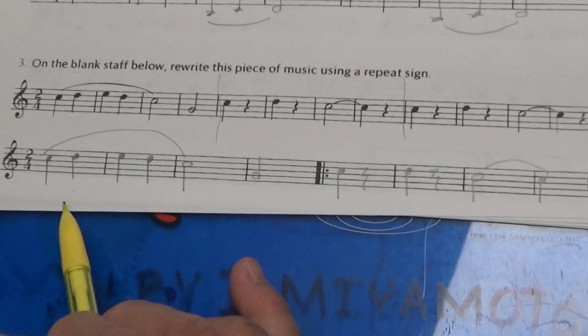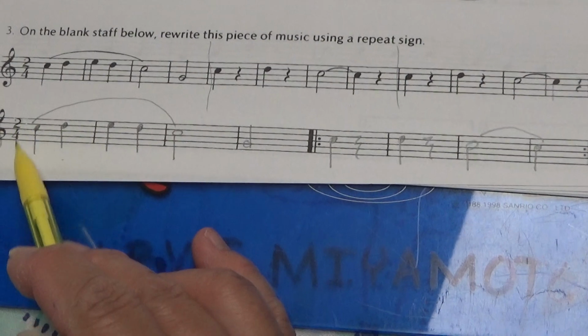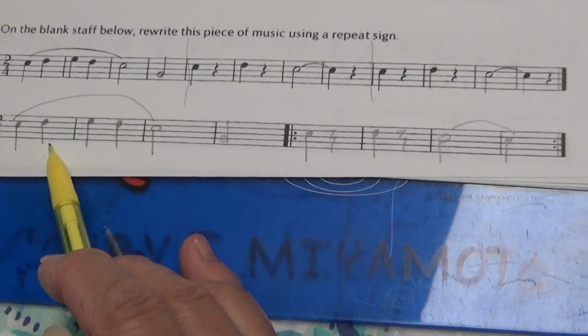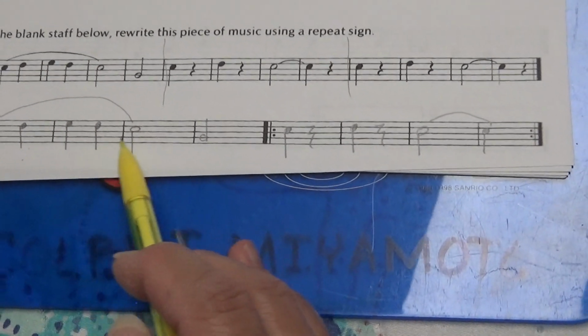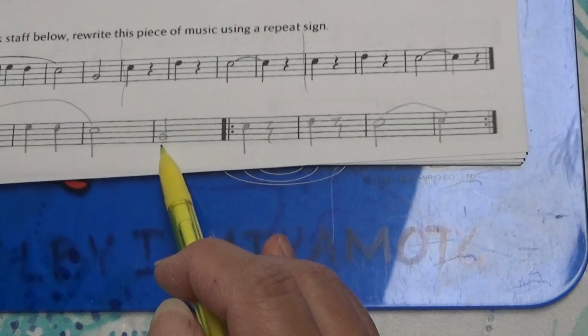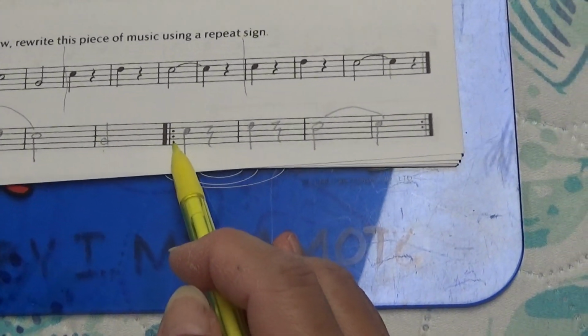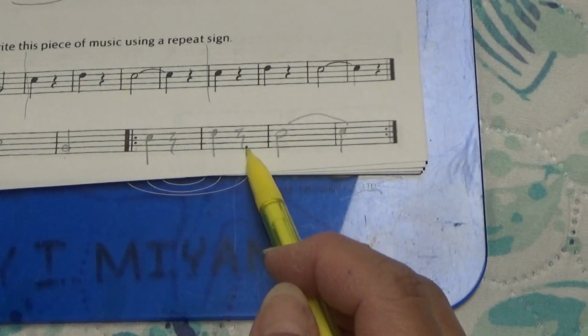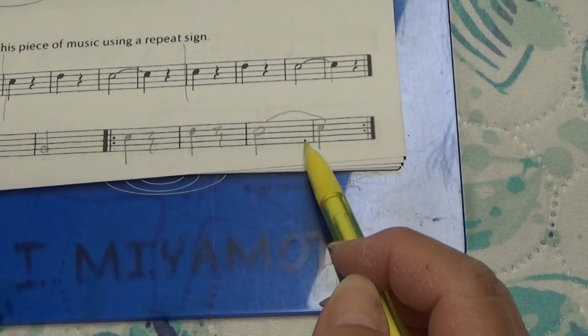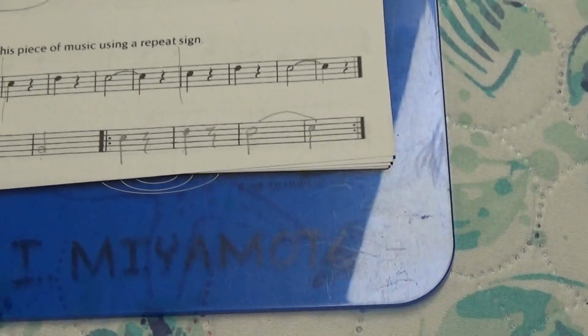So if you were to count out this rhythm, we would go in meter 2/4, right? 1, 2, 1, 2, 1, 2, 1, 2, 1, rest, 1, rest, 1, 2, 1. You'd hold this for one continuous pitch there.